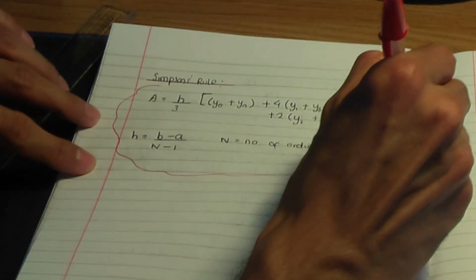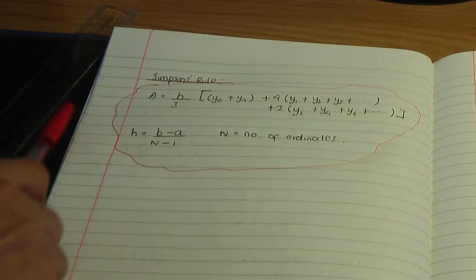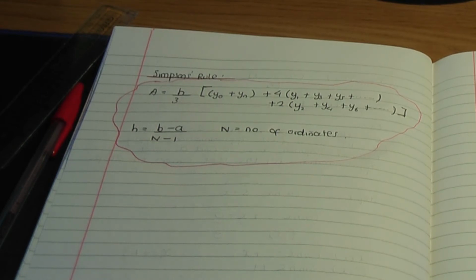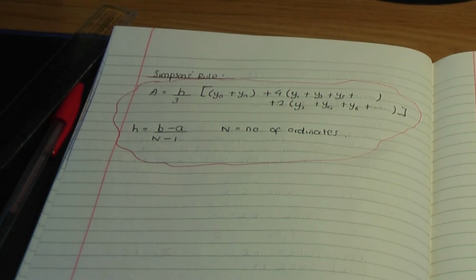So this is the formula for the trapezium rule. I'm not going to go through the derivation of Simpson's rule. It comes from interpolation, and there are plenty of good books and websites out there that explain it. However, in the next video I'm going to go through examples, showing you how the trapezium rule and Simpson's rule are applied.